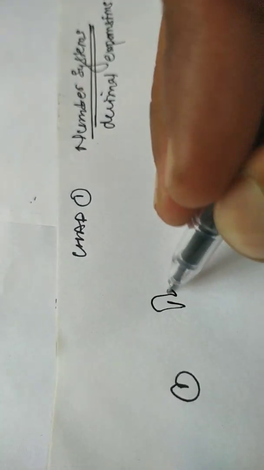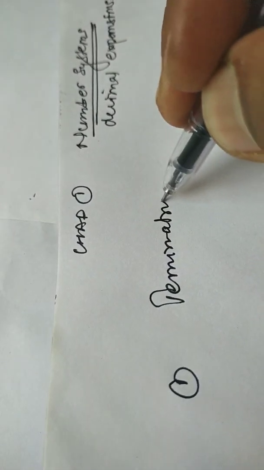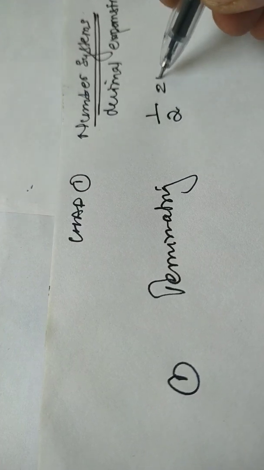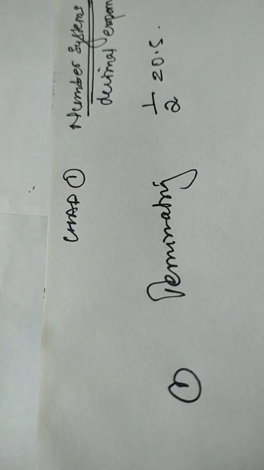First, this is terminating, that means 1 divided by 2 is equal to 0.5. Here the decimal expansion has been terminated.